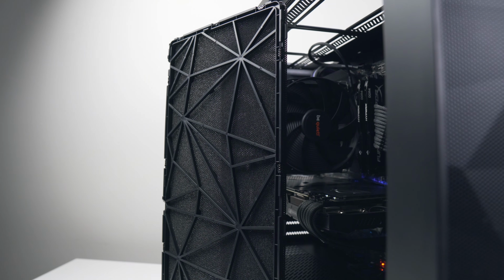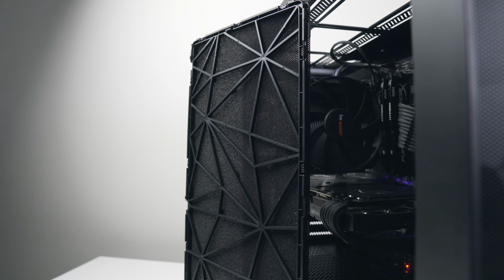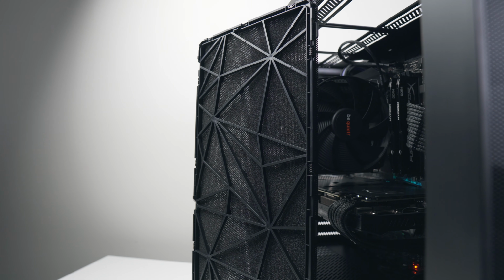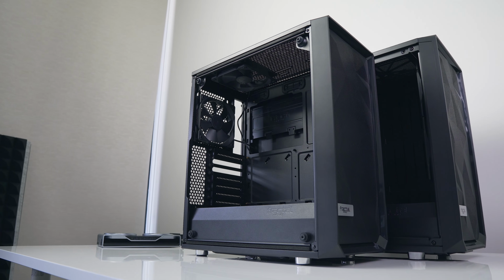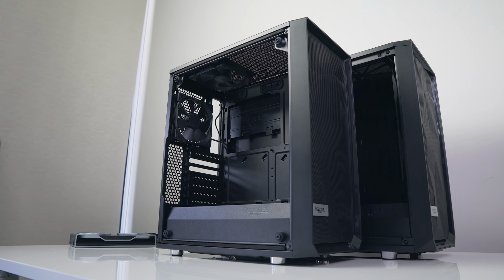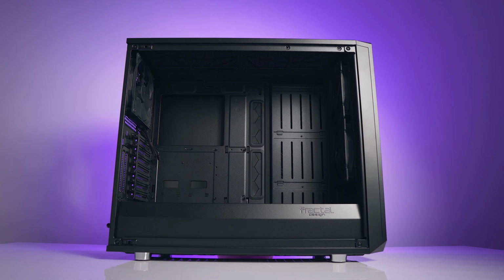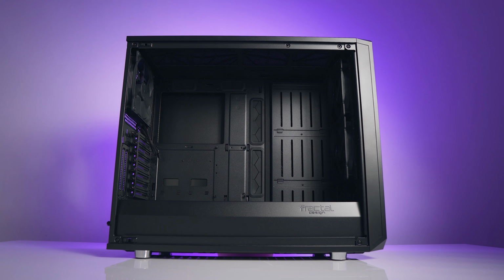Okay, now let's talk about airflow and thermal performance between these two cases, as that is the feature and selling point of the Meshify series. So out of the box, the Meshify C comes with 2 120mm fans, one configured as exhaust and one as intake, and the Meshify S2 comes with 3 140mm fans, 2 intake and 1 exhaust.